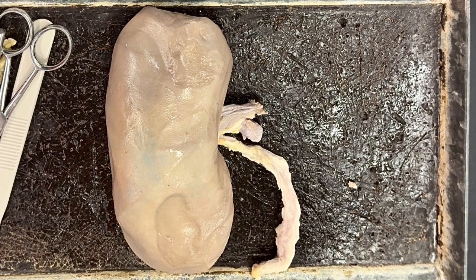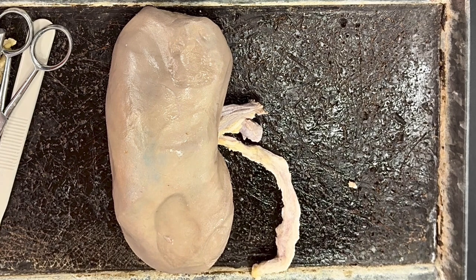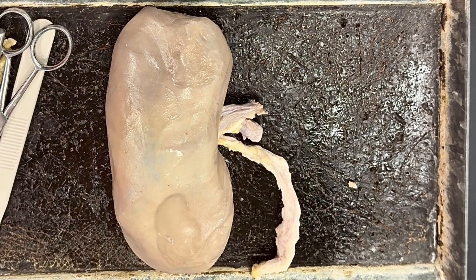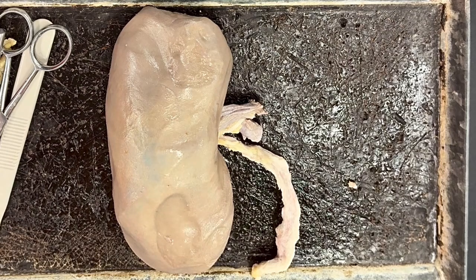Let's take a look at a preserved kidney specimen. This kidney came from a pig, and the first thing that we will go ahead and do is look at some of the outer structures that we can see, and then we're going to do a dissection. That way we can look at a few of the internal structures as well.